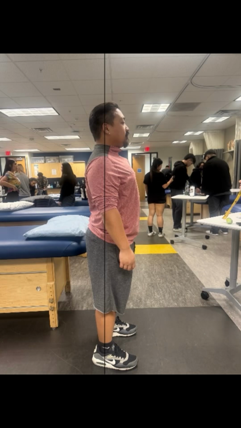From the side view, we can see that the plumb line passes through or slightly anterior to the earlobe and the acromion process, and then it keeps going inferior to the greater trochanter. Then it will go more inferior to the midline of the knee, and then it will lastly go inferior to the lateral malleolus, also known as the ankle. This posture shows neutral spine curves and efficient weight distribution.